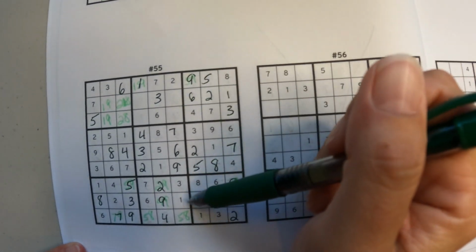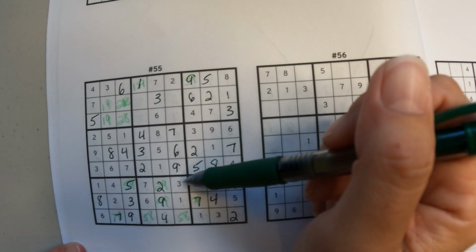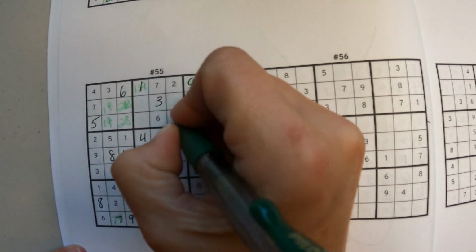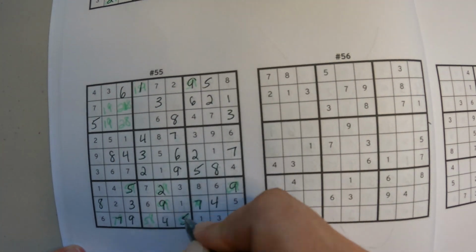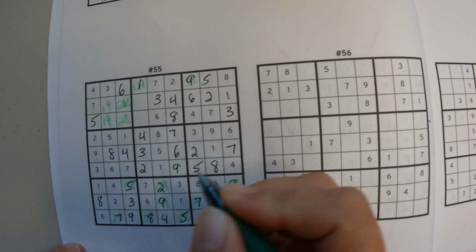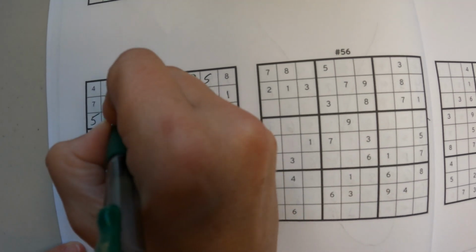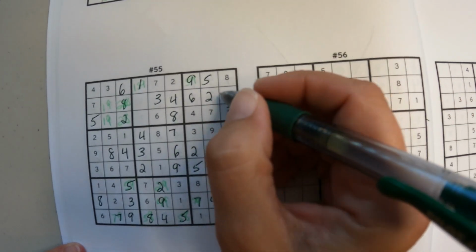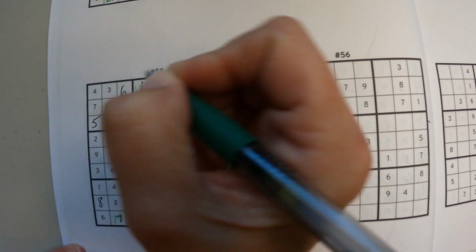For this column now, we've got 1, 2, 3. We're missing 4, 5, and 8. We've got a 4 and a 5 there, so this is our 8, 5, 4. That 5 means this is our 8. That 8 says this is our 2 and 8. Up, and this 1 here makes this our 9 and our 1.